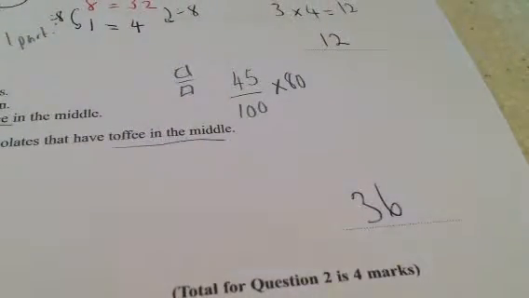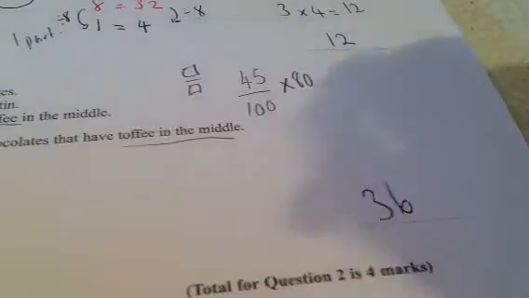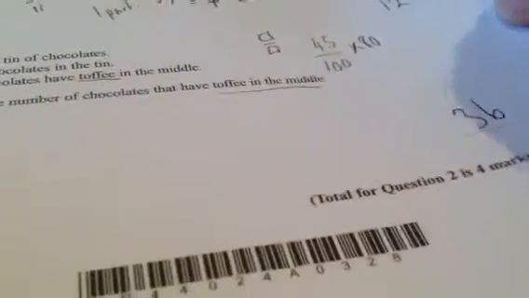So the answer that should be given to you there should be 36. So there were 3 marks on the other one and 4 on that one, so I think so far we're looking at 7 marks, and I think I'm doing okay.